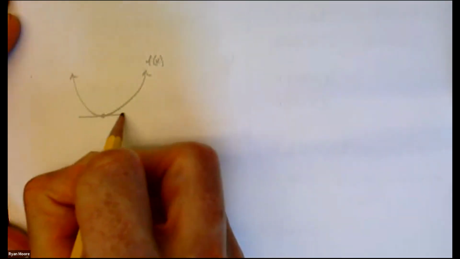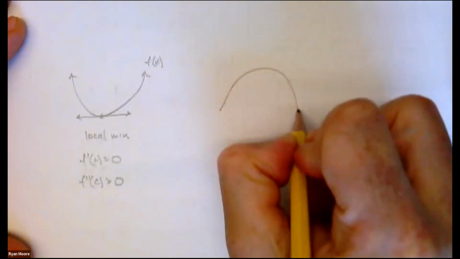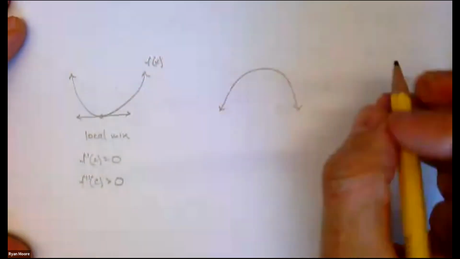So the second derivative is positive, concave up, but also the first derivative is 0. So it must have been a local min. That's where the first derivative at c equals 0 and the second derivative at c is positive. Or the other one, where it's concave down, is going to have a local max.